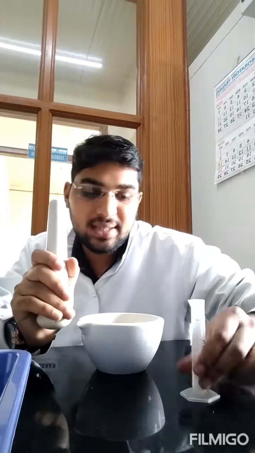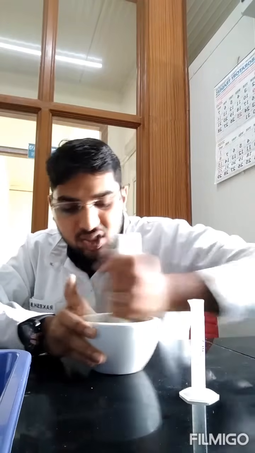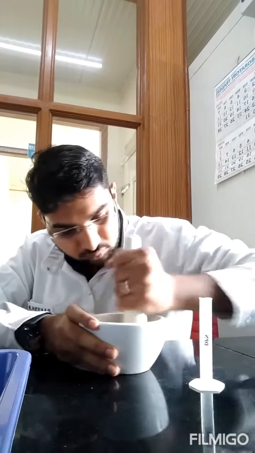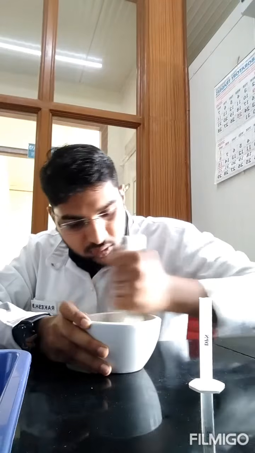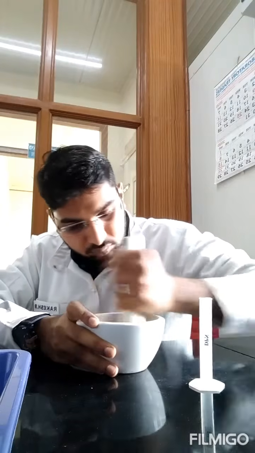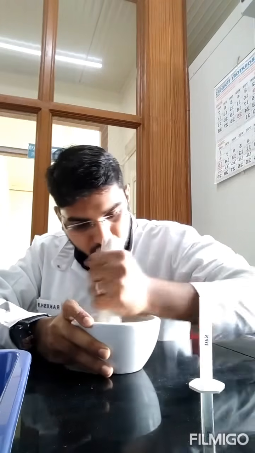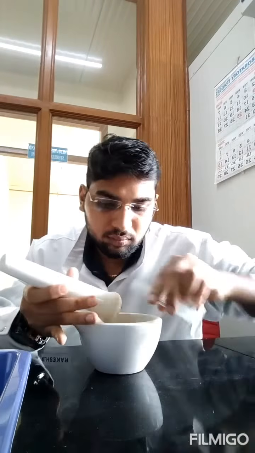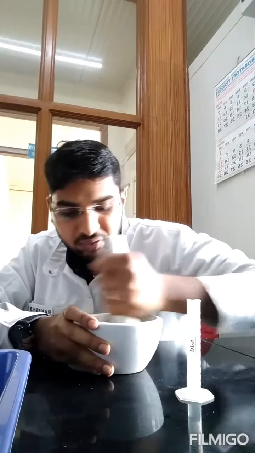So I have taken 0.2 grams of my plant sample over here, and I have taken 10 ml of sulfosalicylic acid. So now we'll grind it and we'll make a paste. Add little by little and grind it properly. So 2 to 3 ml you can keep it at last to wash this pestle and mortar and transfer to centrifugation tubes.